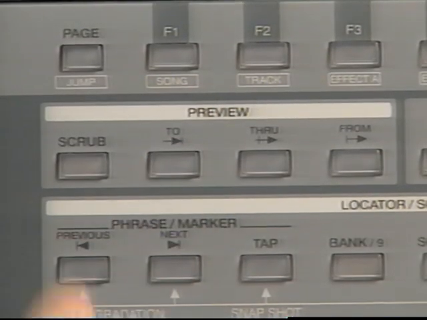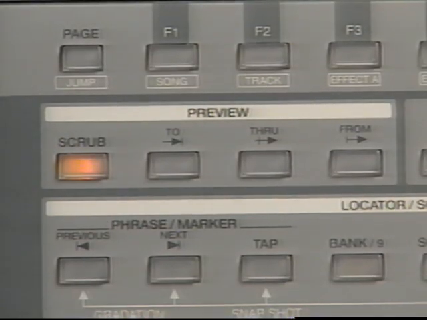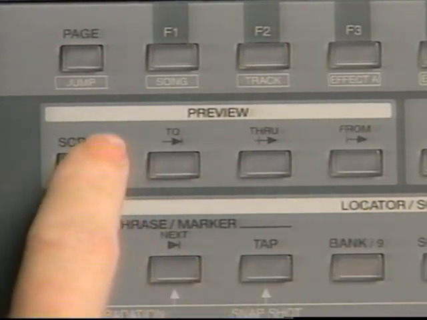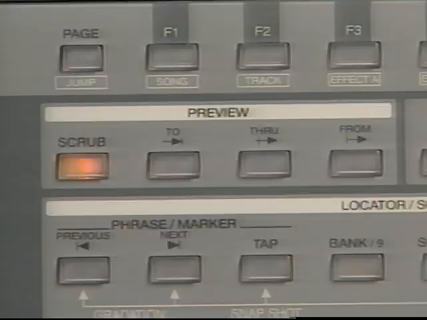Whenever you use the scrub function, you must program the VS1680 in advance for either clockwise scrubbing or counterclockwise scrubbing. Here's how to do it. For clockwise scrubbing, simply press the Preview To button once before pressing Scrub. For counterclockwise scrubbing, press the Preview From button once before pressing Scrub. About 90% of the time when I use Scrub to find an edit, I'm scrubbing forward into the beginning of a note. Thus, I automatically press the Preview To button once before pressing Scrub.